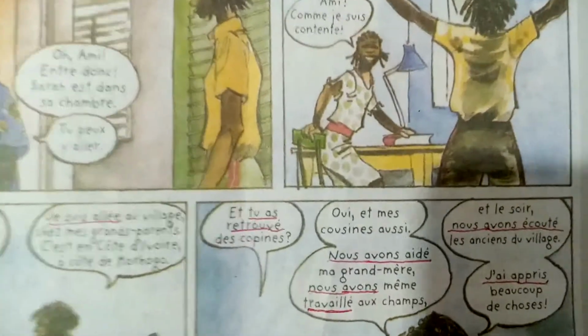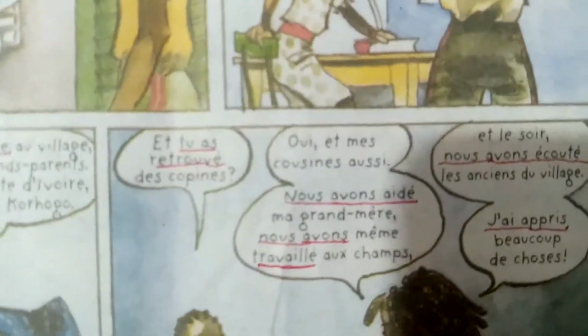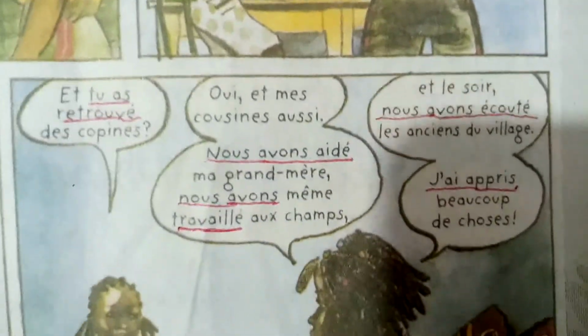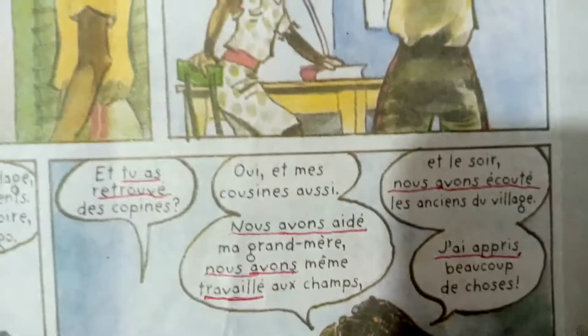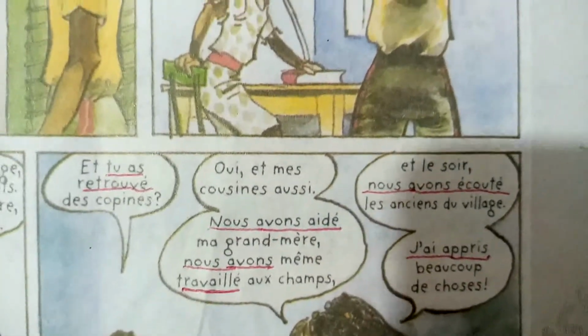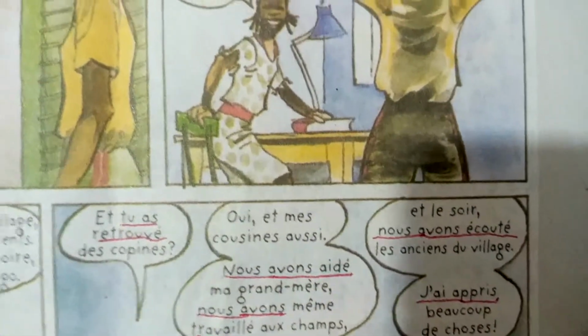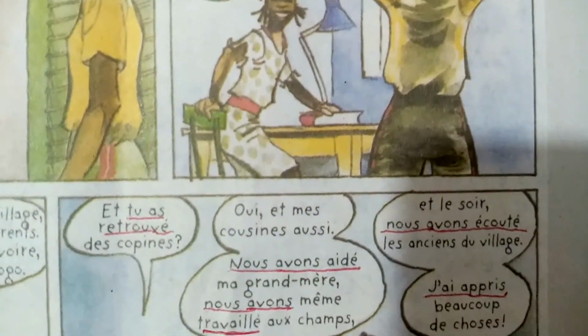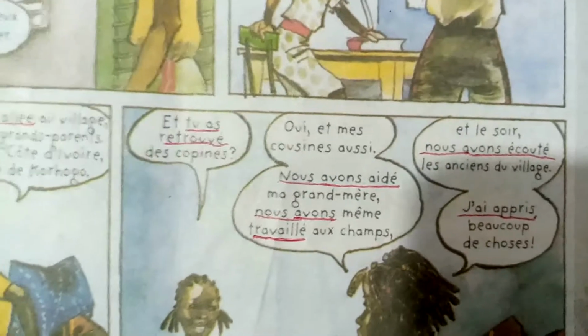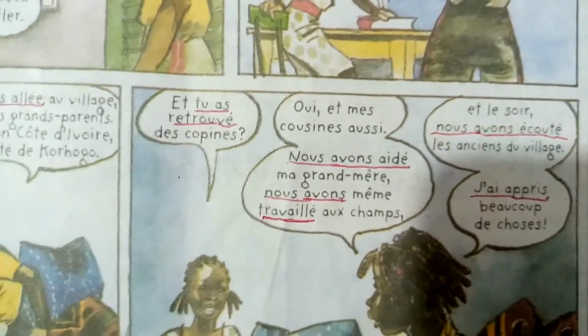Okay. She said oui. You know oui means yes. Mes cousins aussi, and her cousins also. Nous avons aidé. That's what I've underlined. That's another passé composé. Nous avons is from the verb avoir.